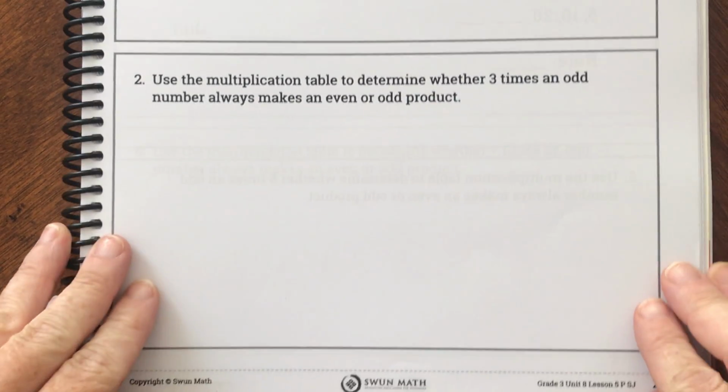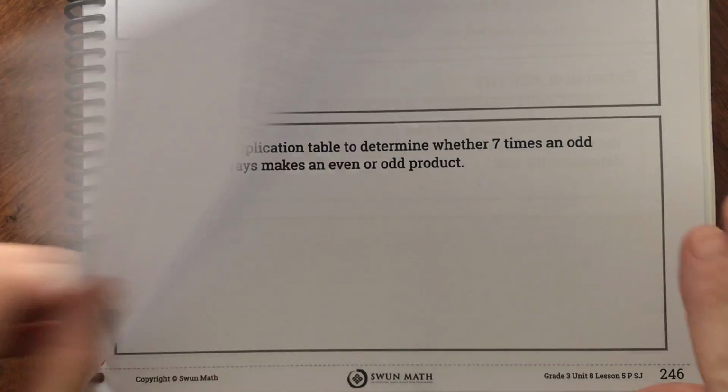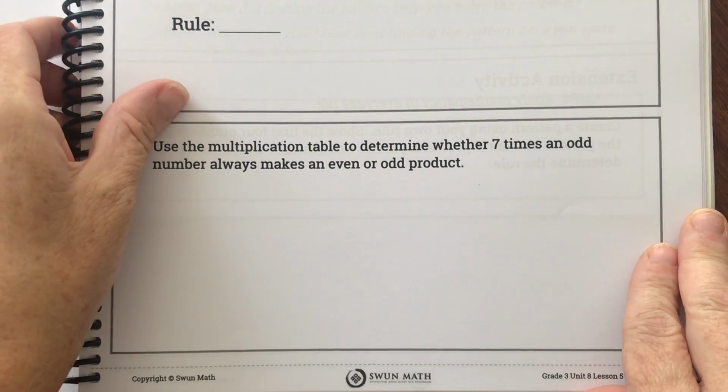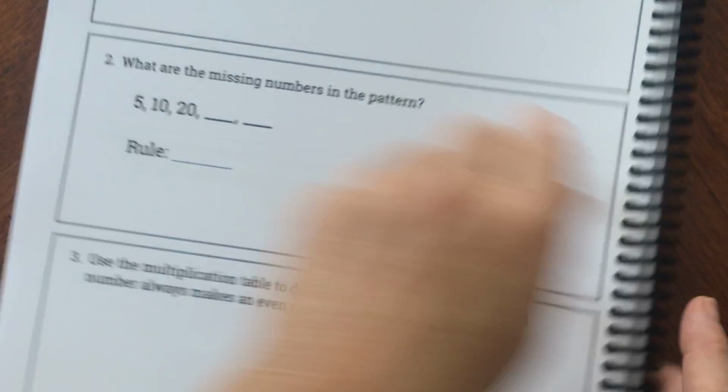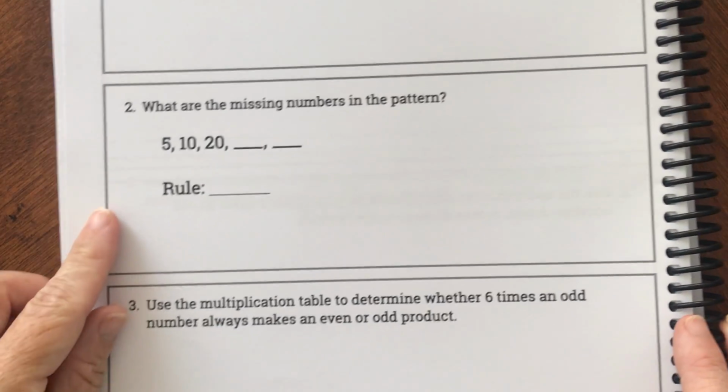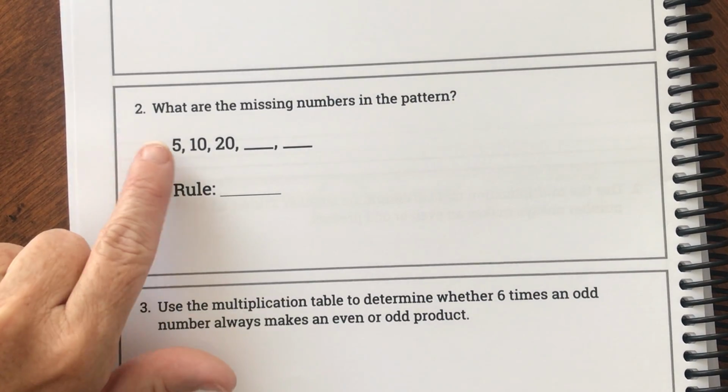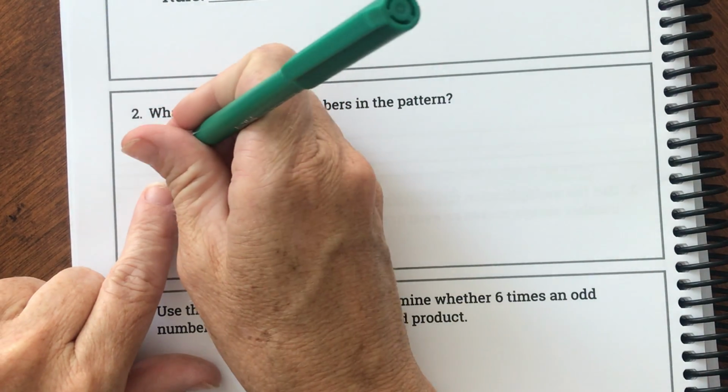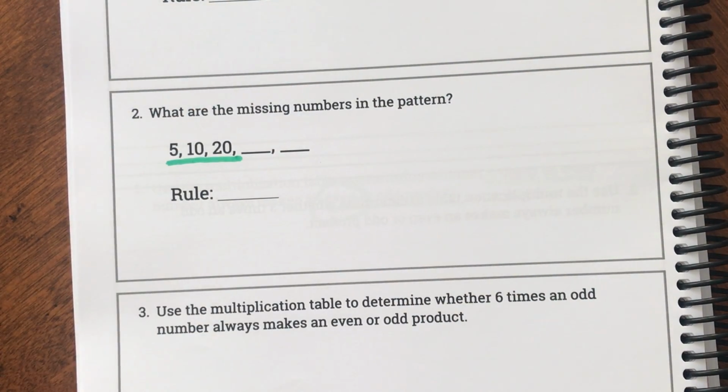Okay, I'm not going to do number 2 with you. You're going to need to do that one on your own, but let's turn the page because I want to do 2 more with you. So we're going to skip to number 2 on page 245. Okay, so this time we're looking for 5, 10, 20.